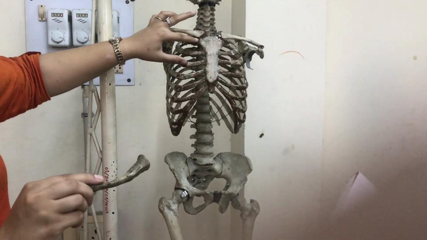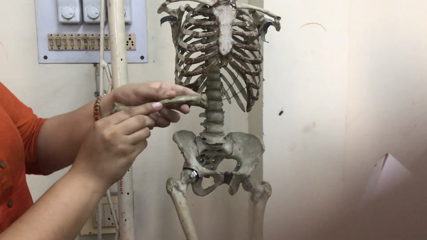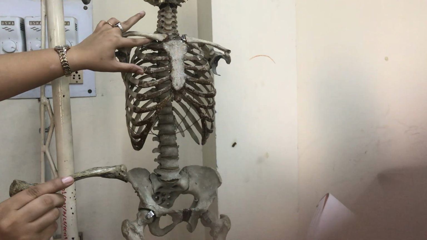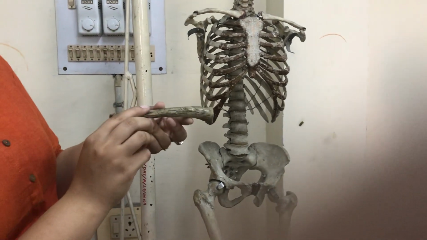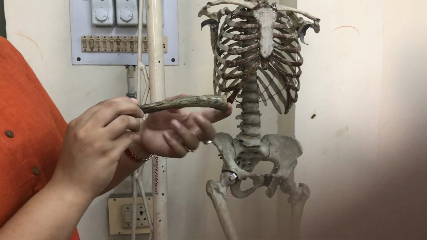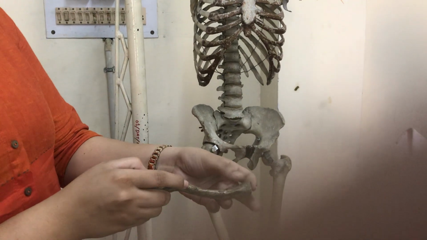The subclavian groove gives insertion to the subclavius muscle. The margins of the groove give attachment to the clavipectoral fascia. The posterior surface close to the medial end gives origin to the sternohyoid muscle.